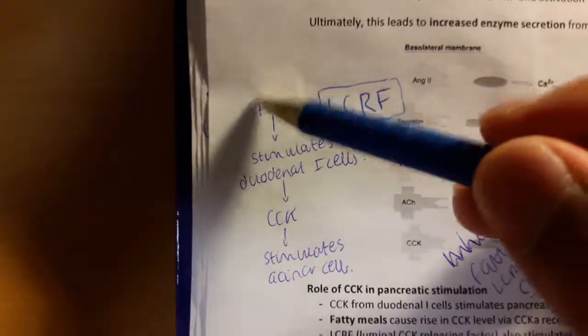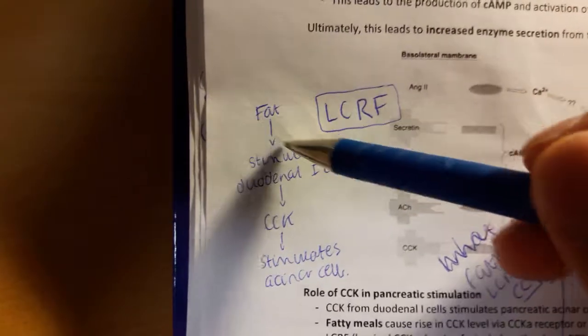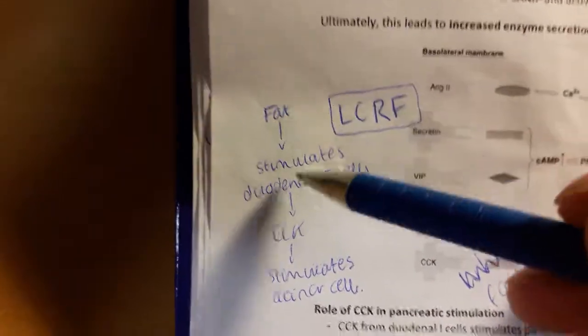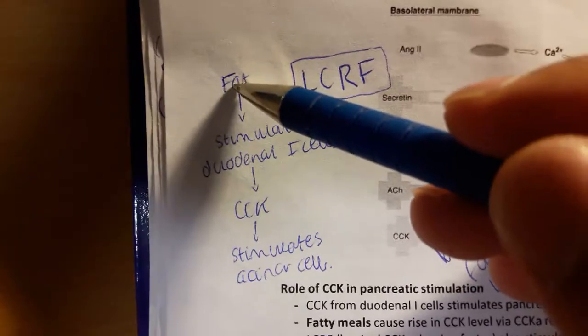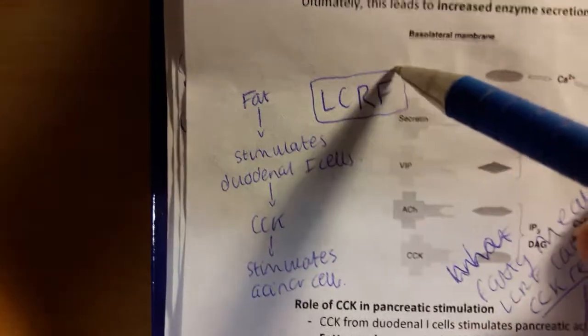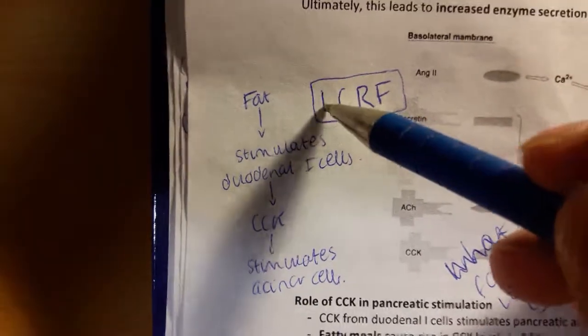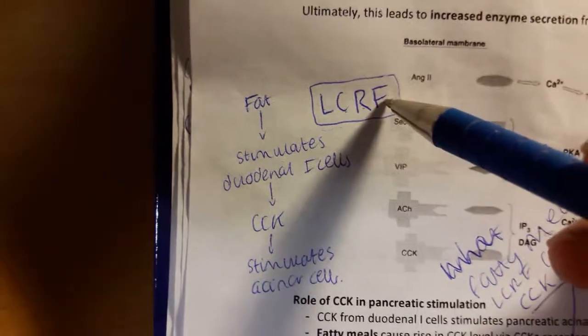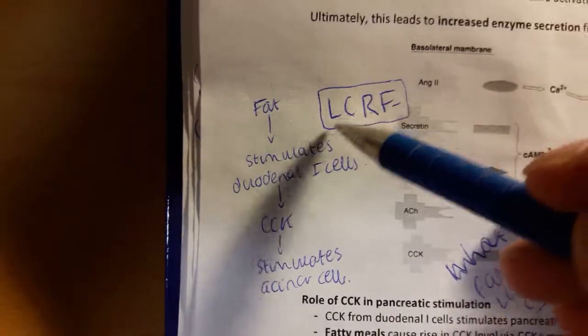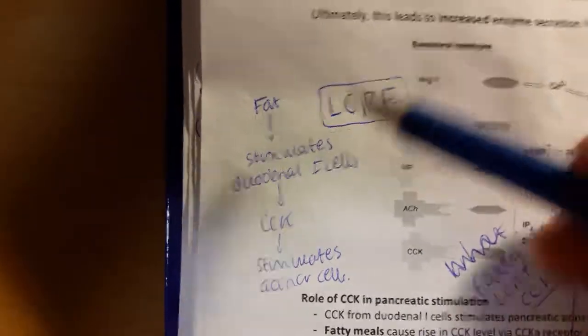We've understood that fat stimulates the duodenal I cells, but how exactly does it do that? The way it stimulates the duodenal I cells is indirectly. It's through this thing here, called luminal cholecystokinin releasing factor. And as you can guess, luminal cholecystokinin releasing factor causes the release of cholecystokinin from duodenal I cells.